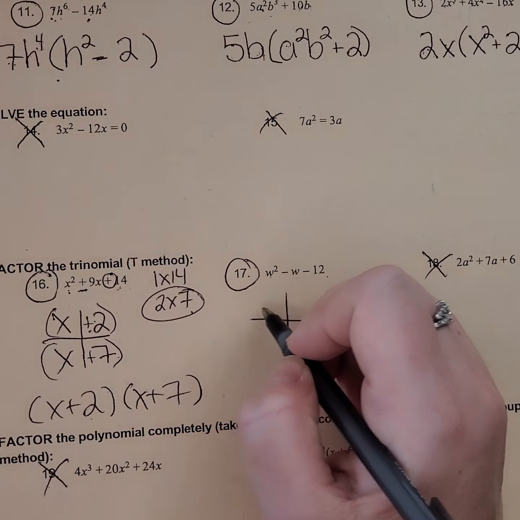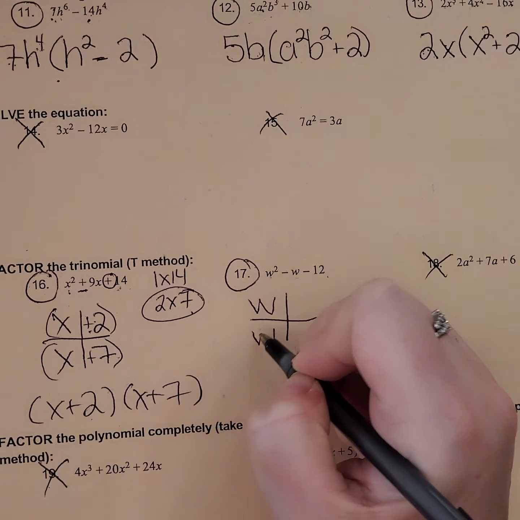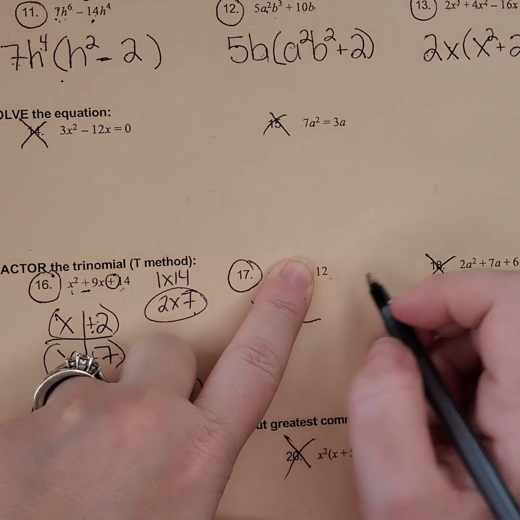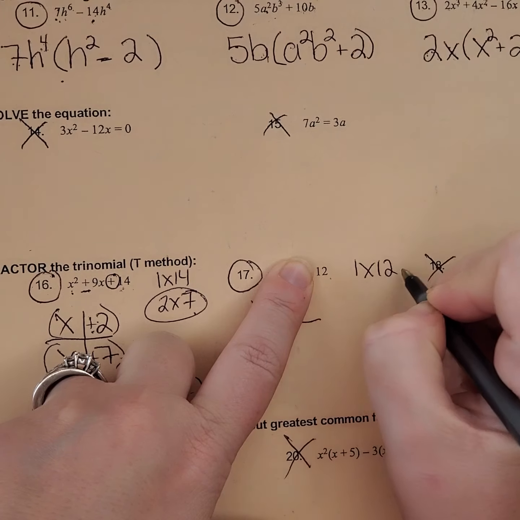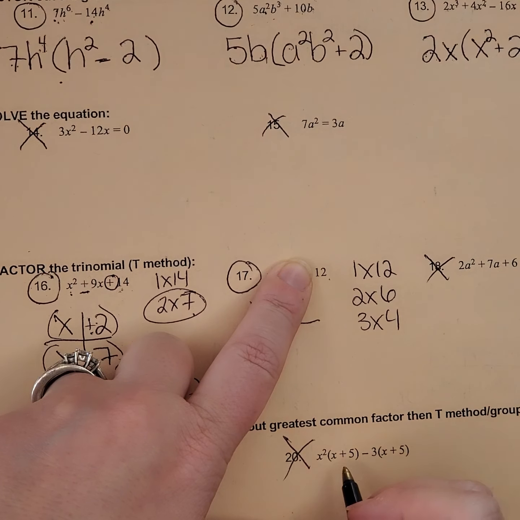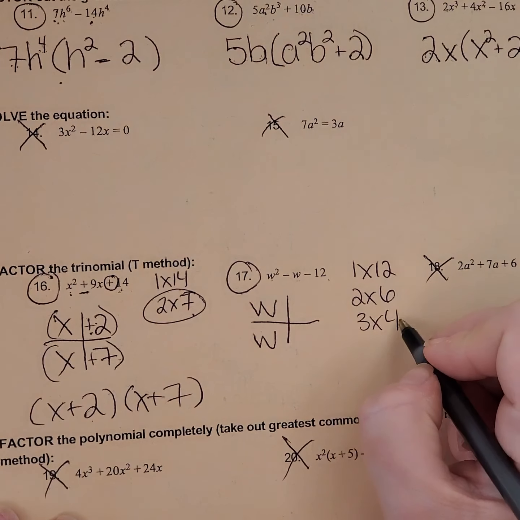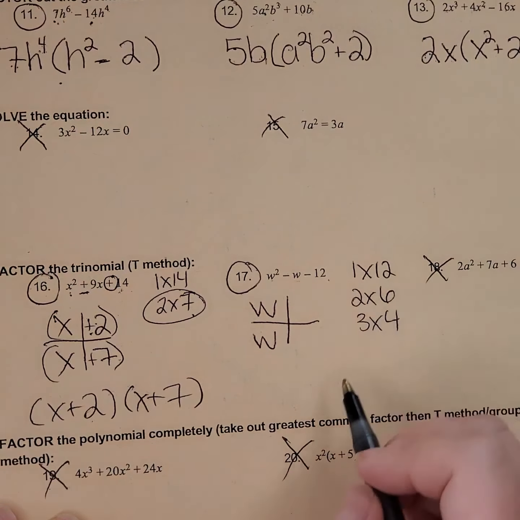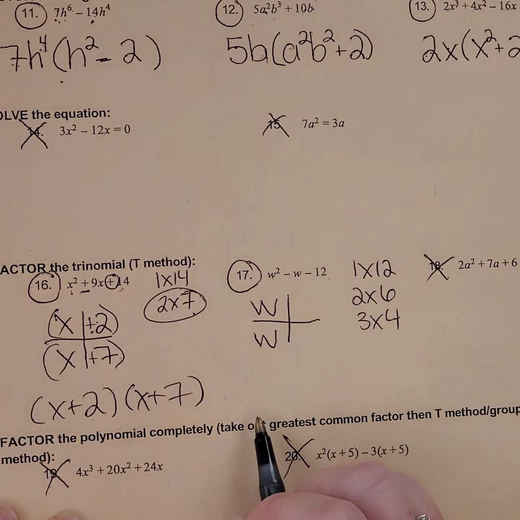We're doing the same thing. W squared is W times W. I am not looking at the center. I'm just looking at this end number. 12 is 1 times 12, 2 times 6, 3 times 4. Now, obviously, the better you are at multiplying, the quicker you are going to be at doing these problems. But you can totally list factors of something simple like 12.